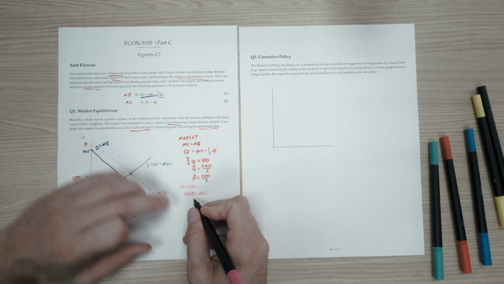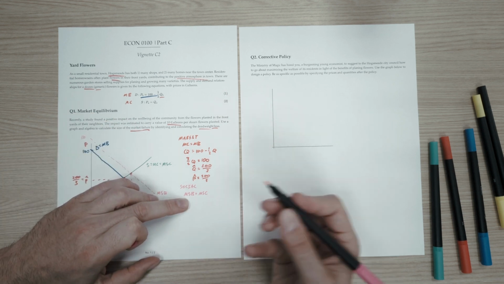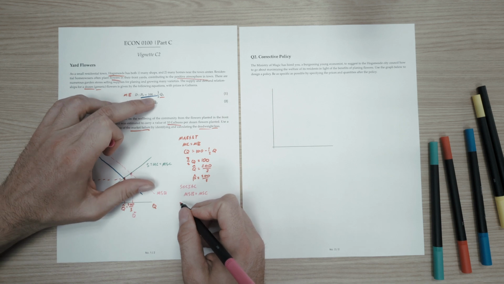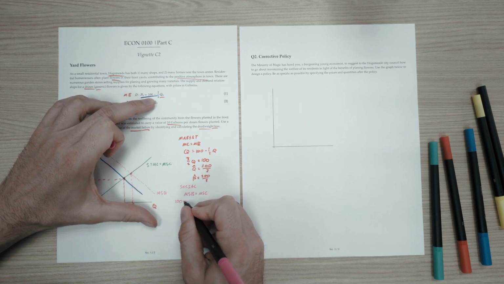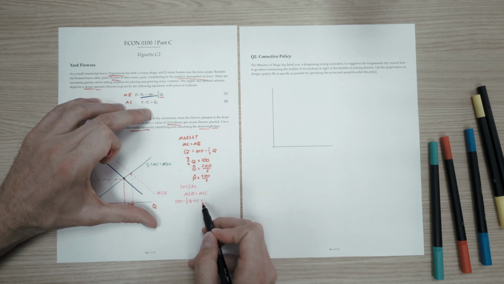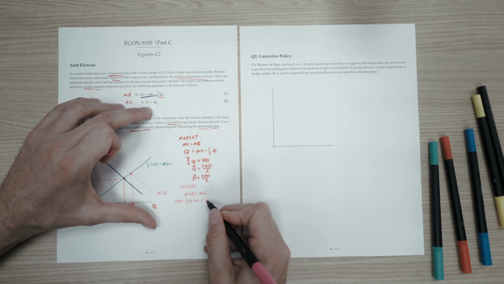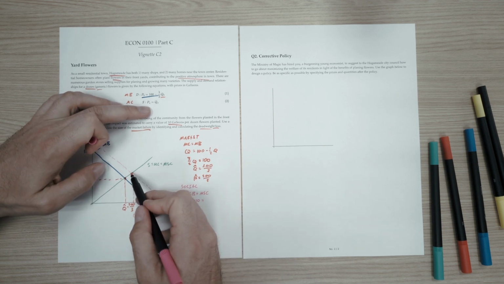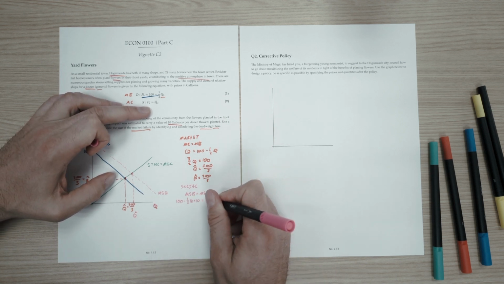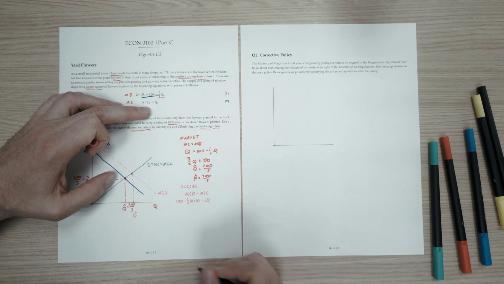Now we want to solve for this thing. The marginal social benefit is the sum of the demand curve and the externality. So we have 100 minus 1/2 Q plus 10, which is our externality. And then we set it equal to the supply curve. And that gives us effectively this intersection. So that's just Q.